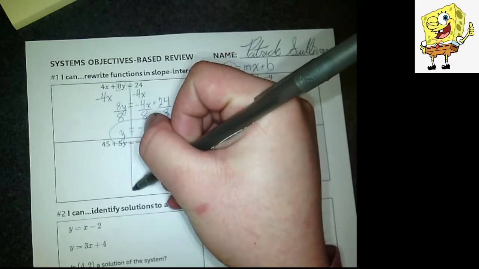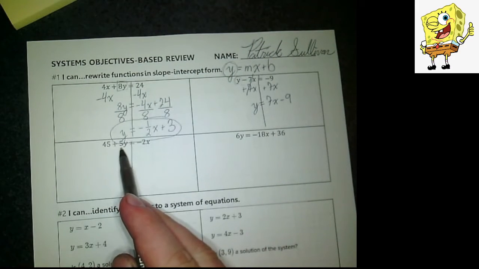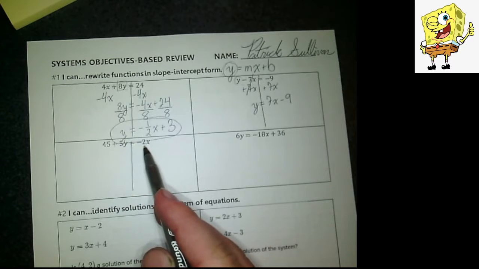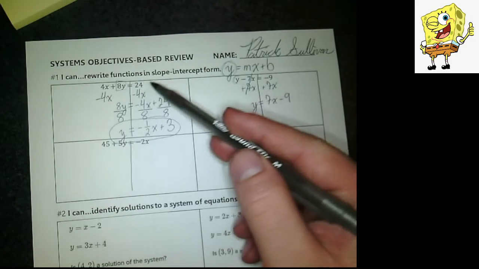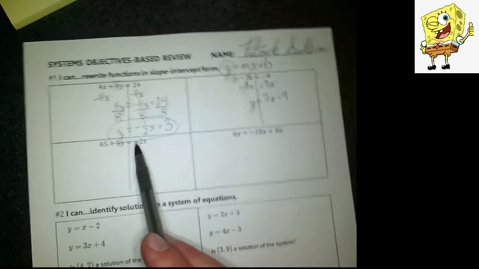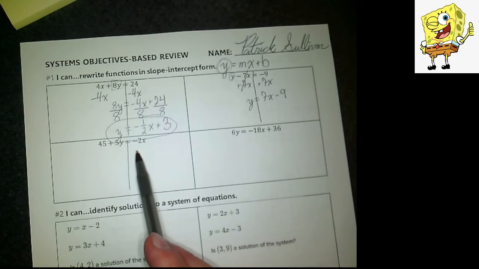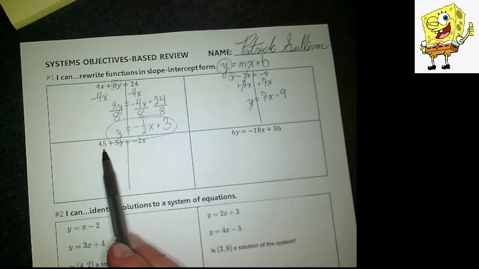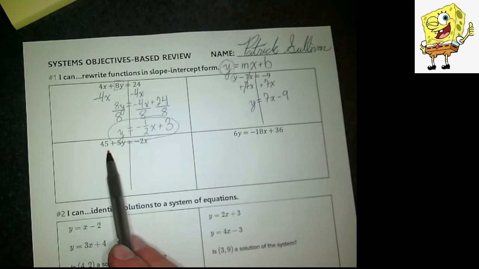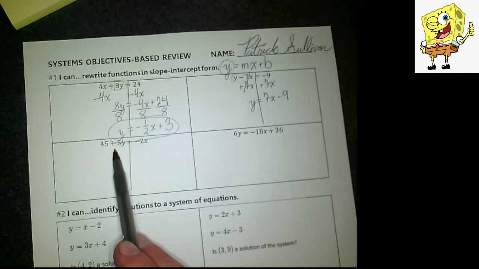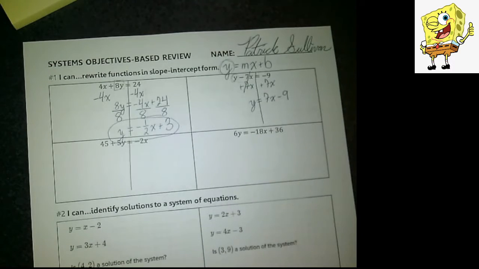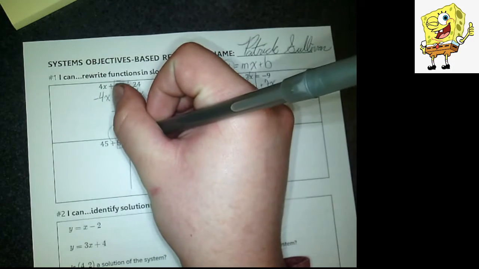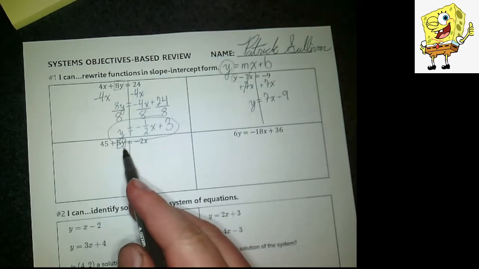All right, next one. I've got 45 plus 5y equals negative 2x. So a little different form than these first two. In this case, the negative 2x is on the right side, and our constant term, or just the number 45, is attached to the term with y in it, in this case 5y. So the first step I'm going to take, again, my objective is to get y by itself, so I want to get 5y by itself first.